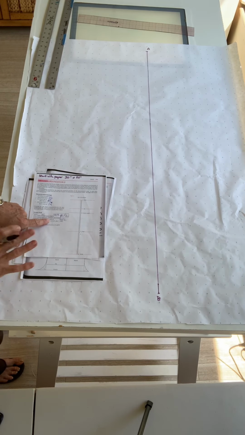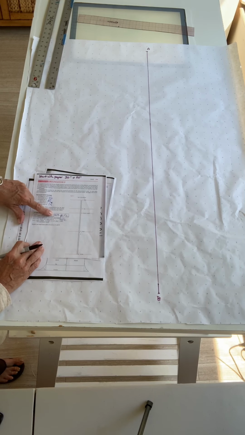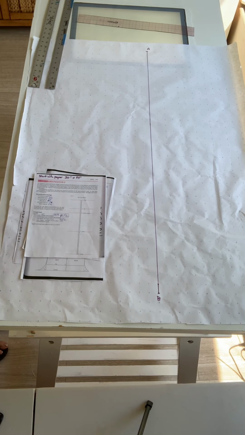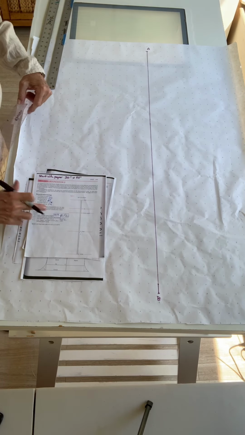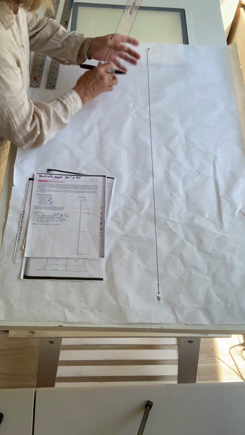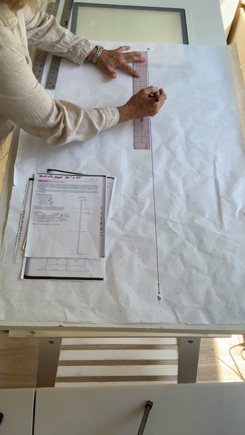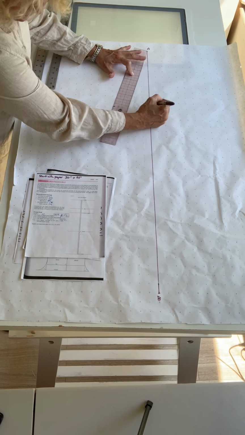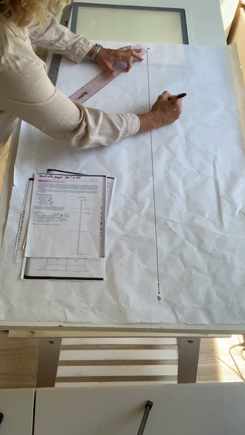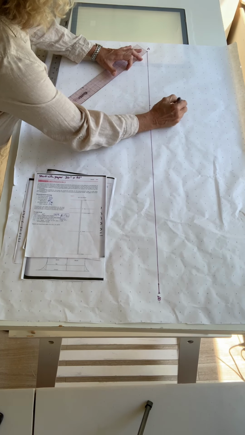If you go back to the standard measurement chart, you'll find that the crotch depth, number 24, is 9 3/4 inches. Adding 3/4 inch to that comes to 10 1/2. So from A down to D at 10 1/2, you're going to mark D, and that's going to be our crotch depth.